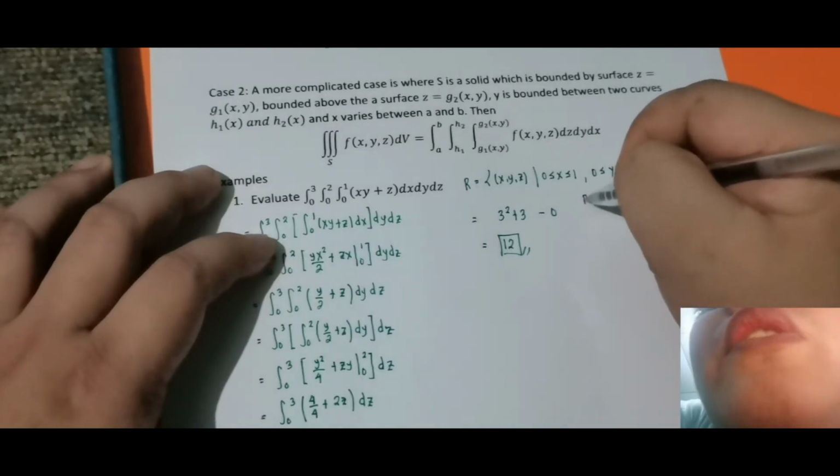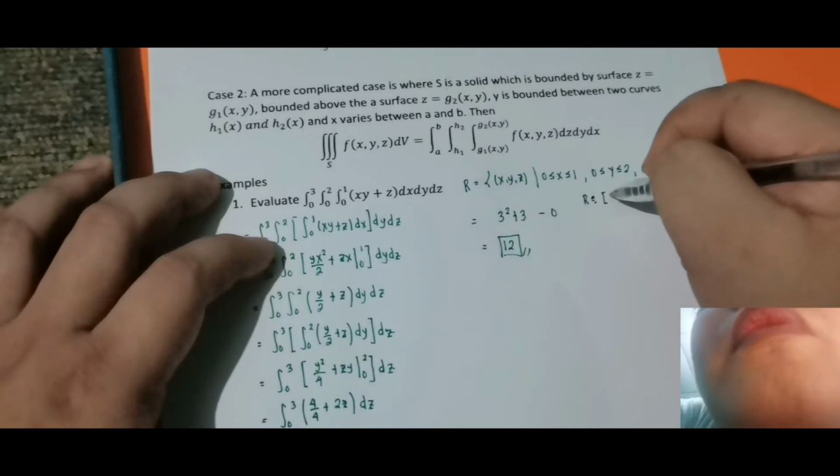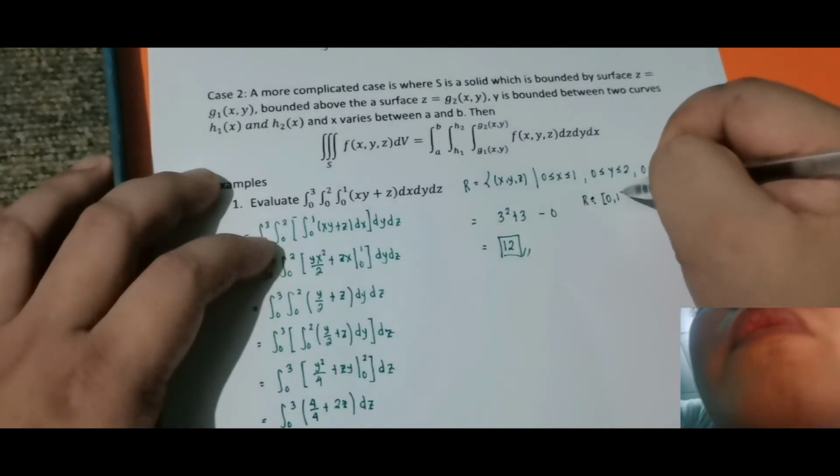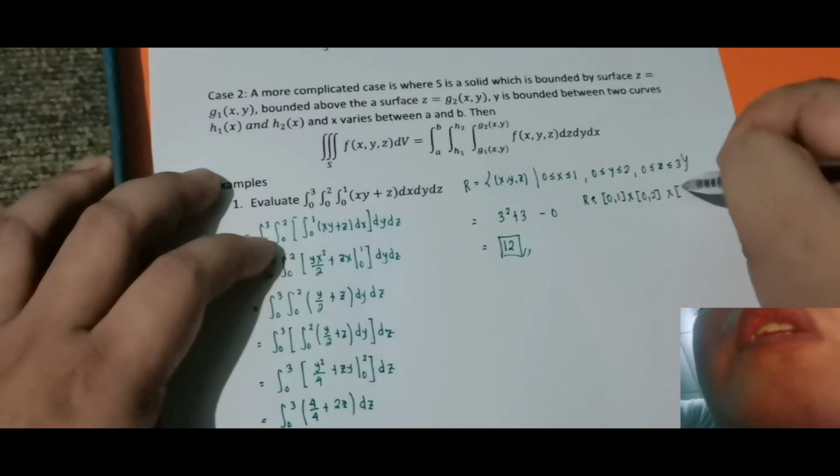Or simply, yung region is nakadefine sa interval na 0, 1 cross 0, 2 cross, or Cartesian product yan, then 0, 3.